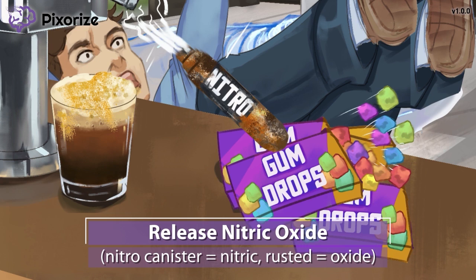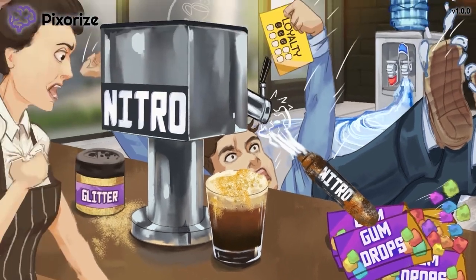You know, since nitro should remind you of nitric, and rust should remind you of oxide, since rust is just a form of oxidation, right? Together, the rusty nitro tank should help you remember that nitrates are converted into nitric oxide in the body. This nitric oxide is a potent dilator of blood vessels, which we'll get back to later. Let's move on to our next symbol to learn how nitric oxide causes vasodilation.